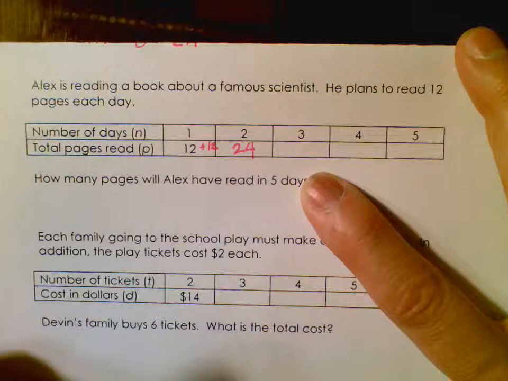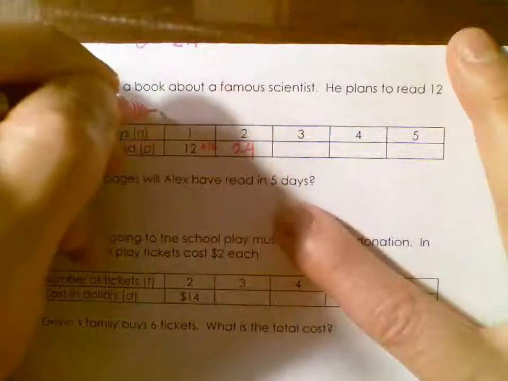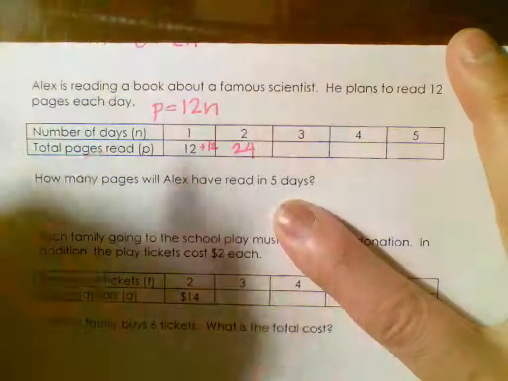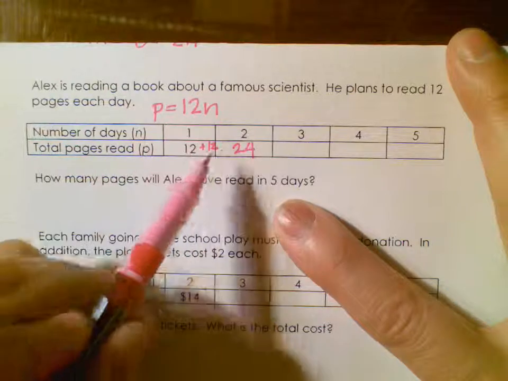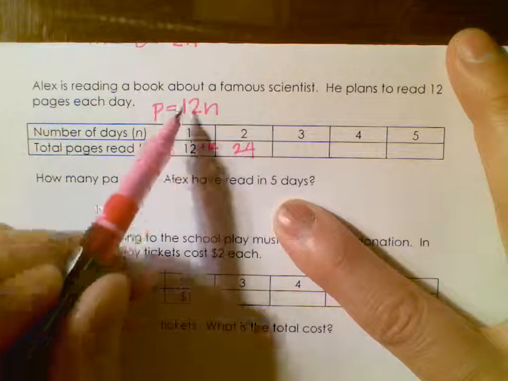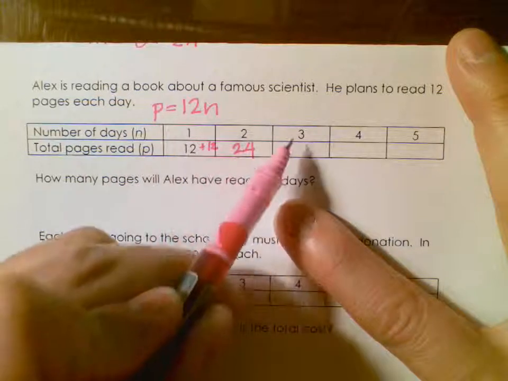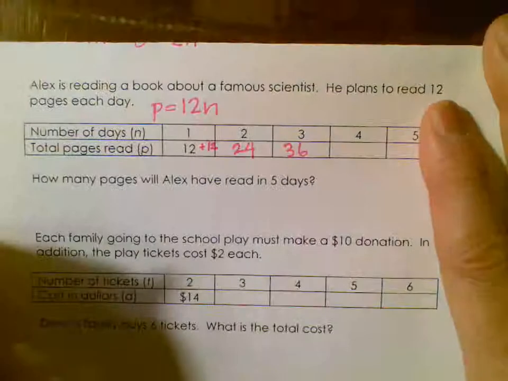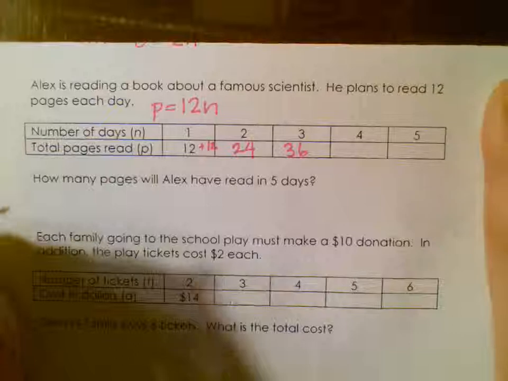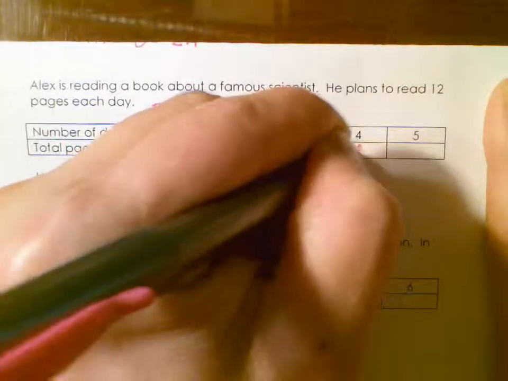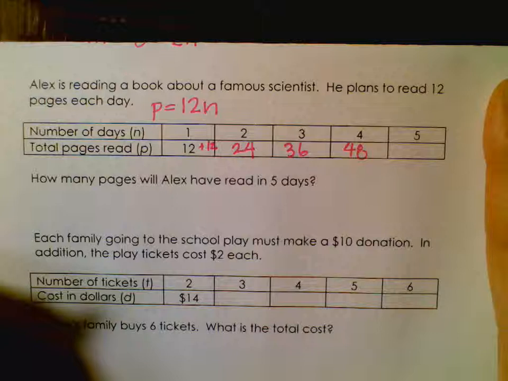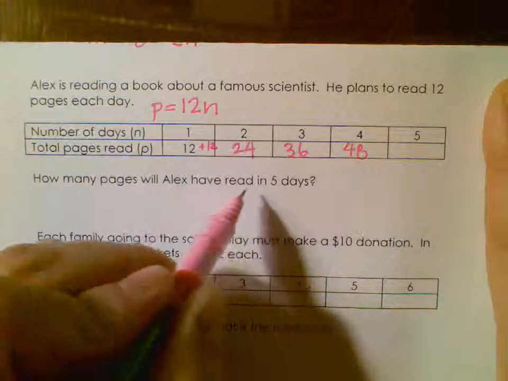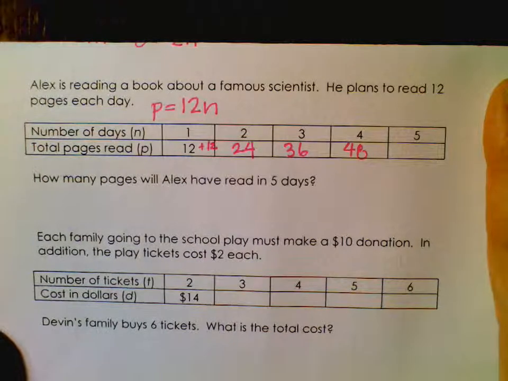So what we can figure out, boys and girls, is that we're going to have P is equal to 12n. P is equal to 12 times the number of days. So if it's 1 day, it's just 1 times 12. If it's 2 days, it's 2 times 12. 3 days, it's 3 times 12, which is 36. 4 days, it's 4 times 12, which is 48. And then 5 days, it is 5 times 12, which is what? And whatever this answer, how many pages will Alex have read in 5 days? Okay?